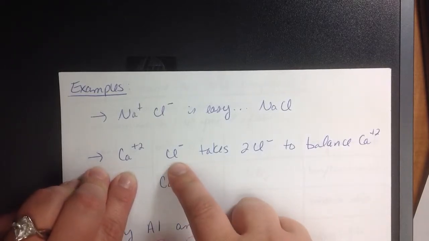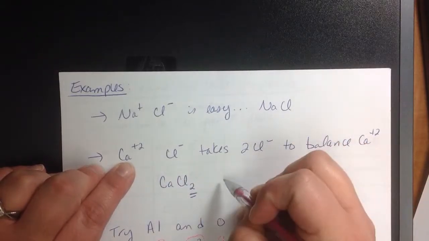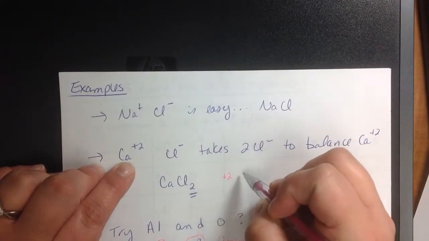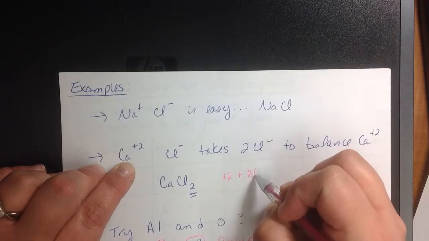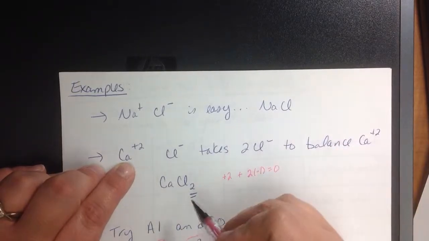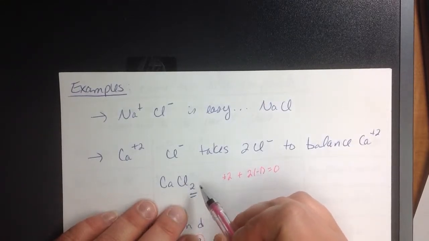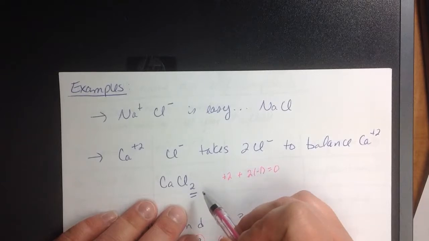So we need 2 minus 1s to equal 1 plus 2, because plus 2 times minus 1 is equal to 0, right? And that's why the formula goes Ca, Cl, and then there's 2 of them. Okay.